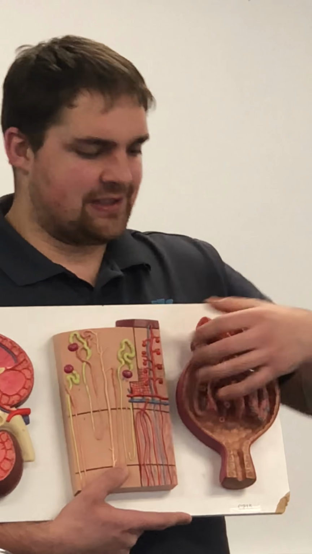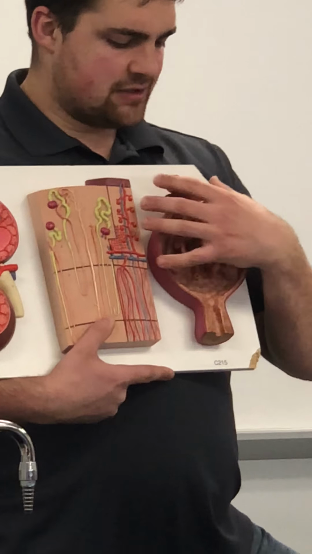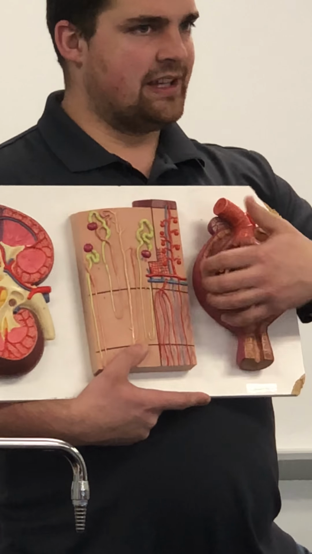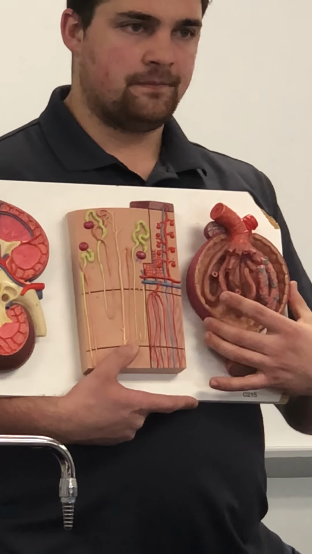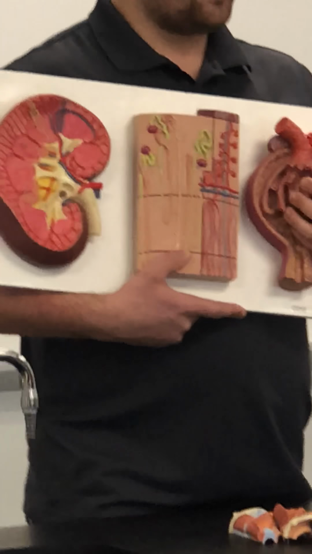If we zoom in to take a look at one of these corpuscles, that's what we see over here on this side. So this whole thing is a renal corpuscle. The outer wall would be our capsule. The inner webbing that looks kind of like a little mop is our glomerulus.